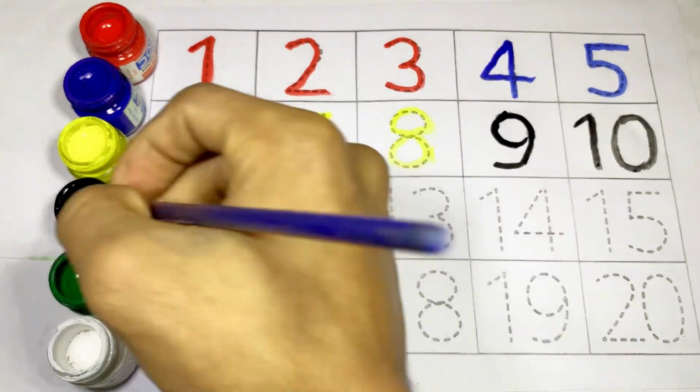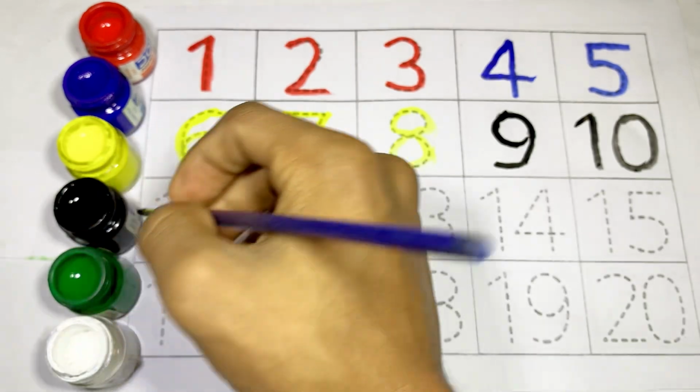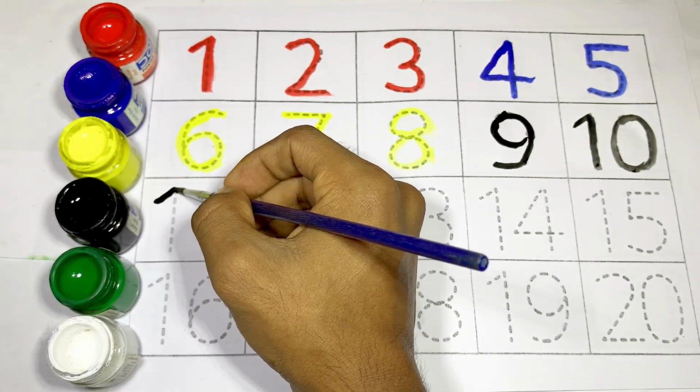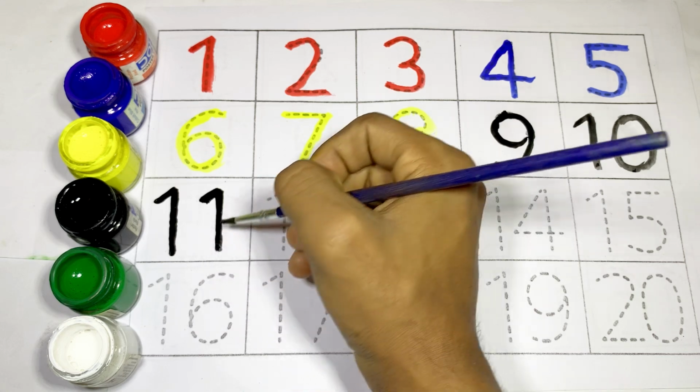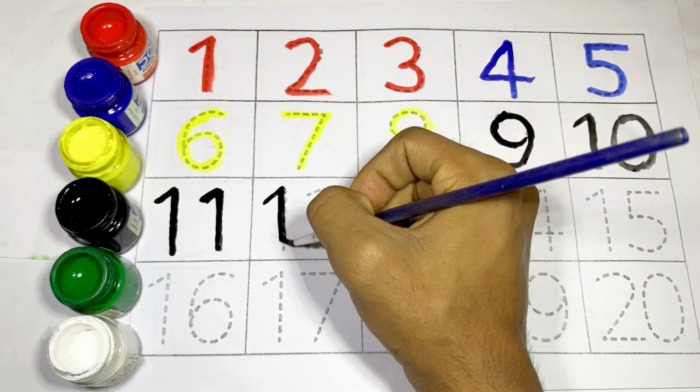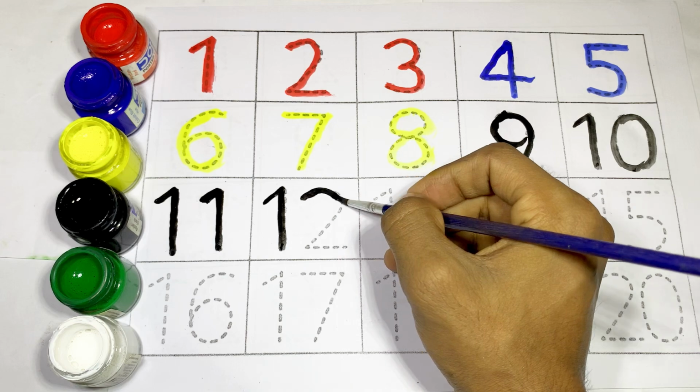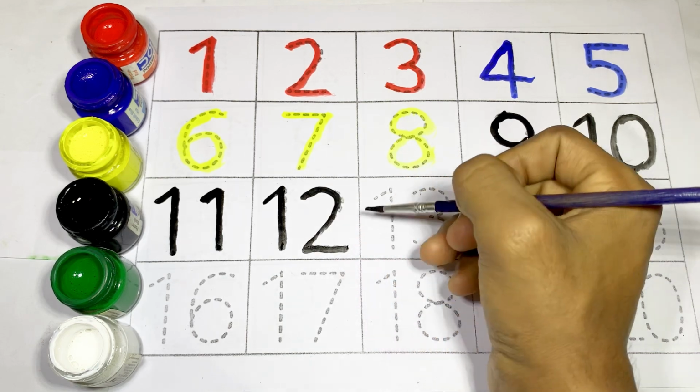Kids, now draw 11, the numbers of 11, and use black color. 12, the numbers of 12, and again use black color.